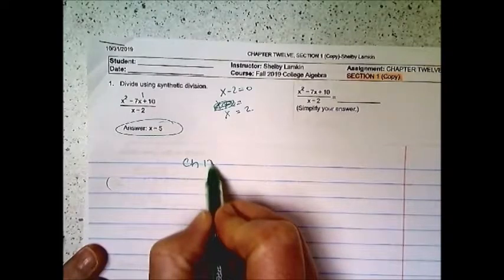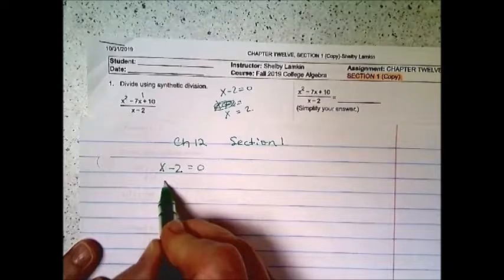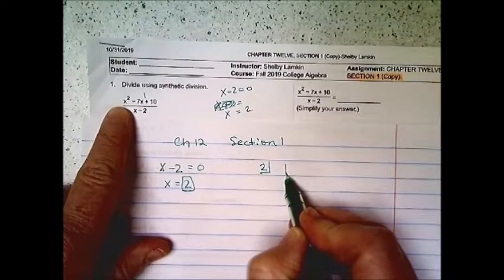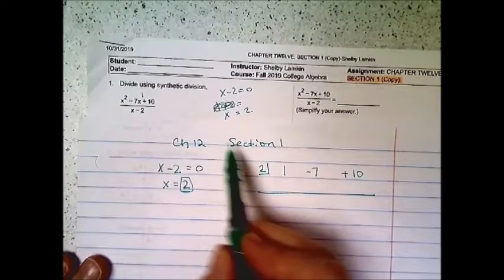Okay, chapter 12, section 1. I want us to synthetically divide. So we take the denominator, set it equal to 0. That is the number we put in the corner. We put the coefficients from the numerator across the top: 1x squared minus 7x plus 10. You don't need the plus, I just put that on there.